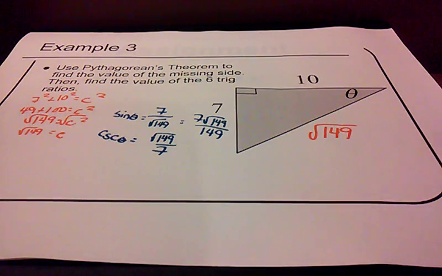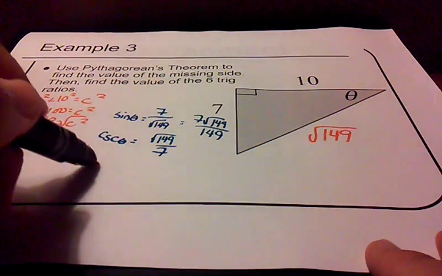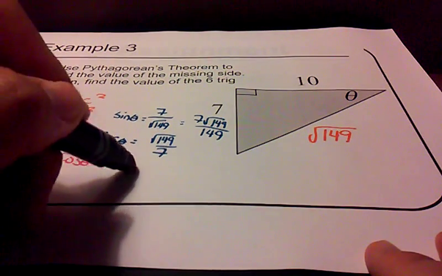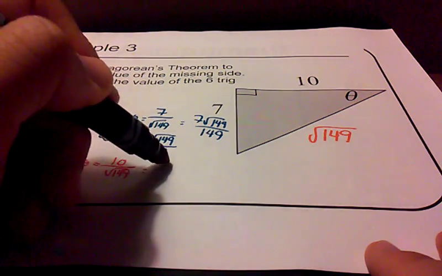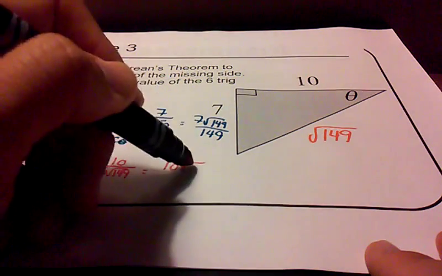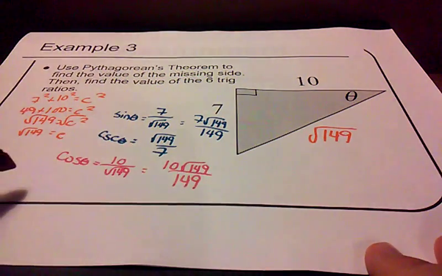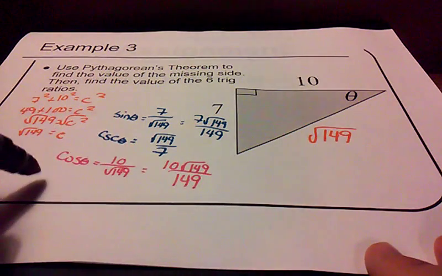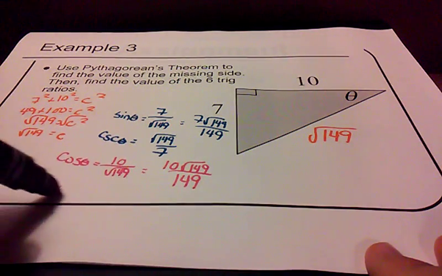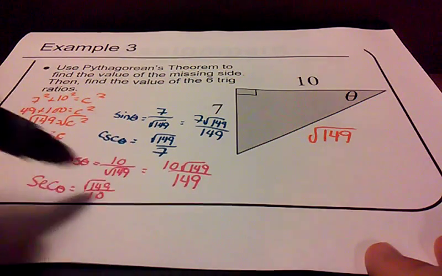All right, let's go ahead and talk about cosine. Well, cosine would be adjacent, which in this case would be 10 over the square root of 149. Don't want to leave it like that, so that's going to give me 10 square root of 149 over 149. Again, I wouldn't try and flip this one. I'd flip the first one. So the reciprocal, or secant, would simply be the square root of 149 over 10.